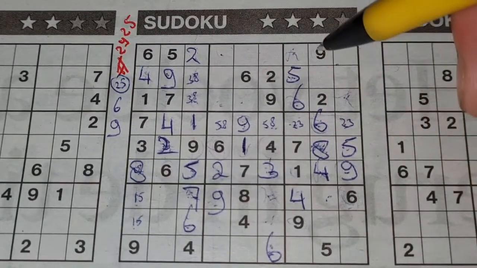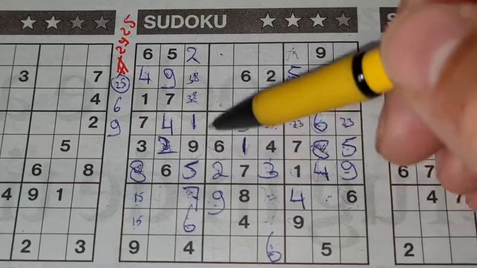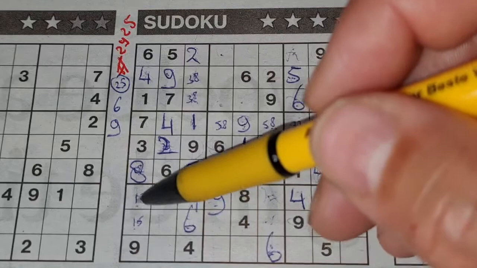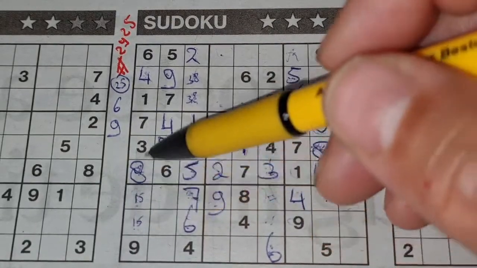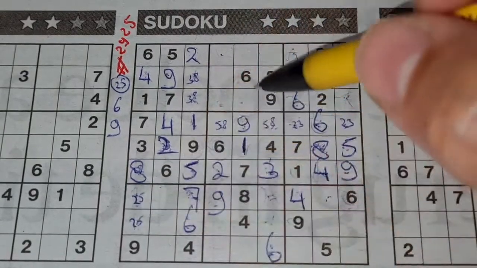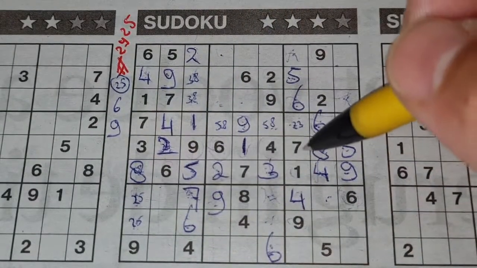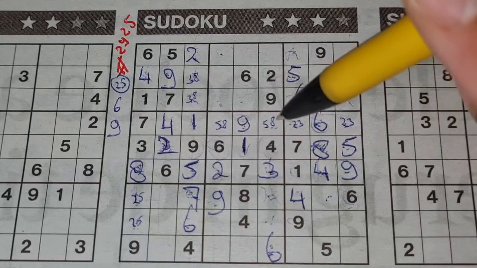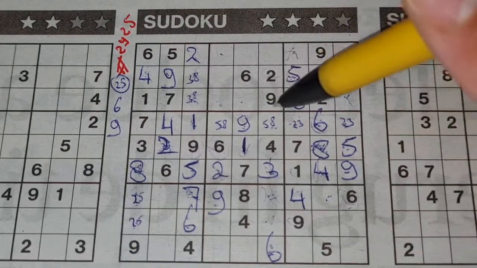So 7. 2. Did I make a mistake? 1 and a 5. 2 and a 5. 2 and a 5, not 1 and a 5. We have a 1 here. It is 2 and a 5. Correction! Could happen if you made a mistake, yes.